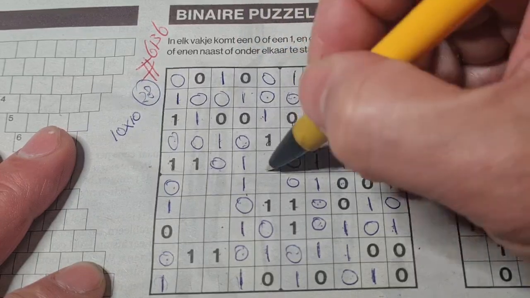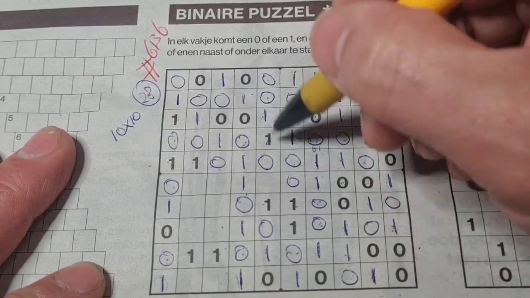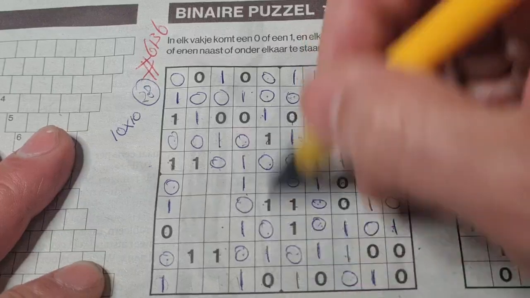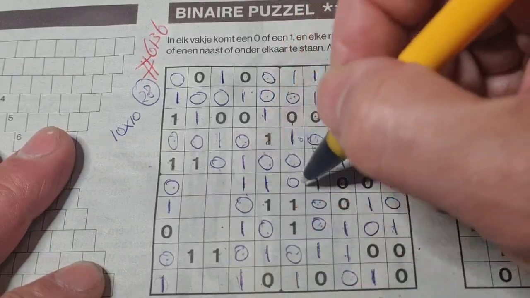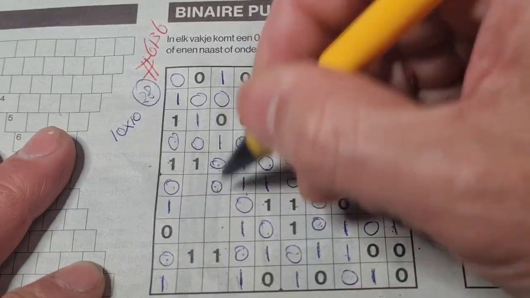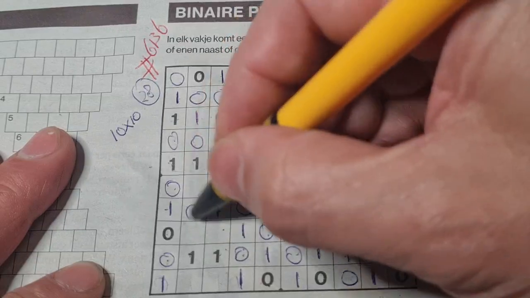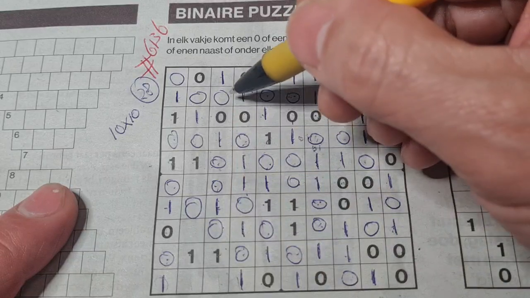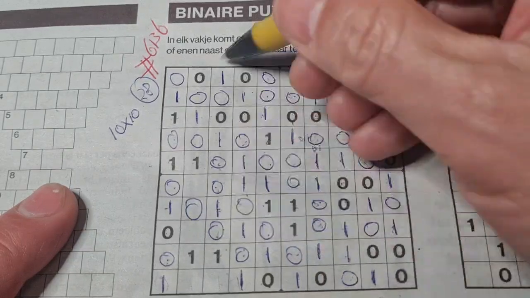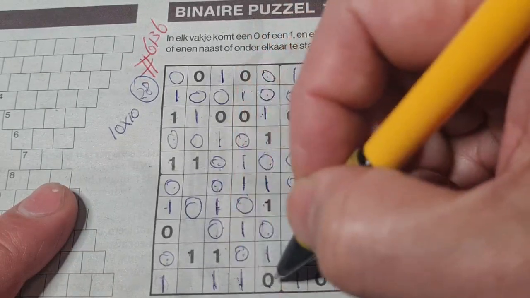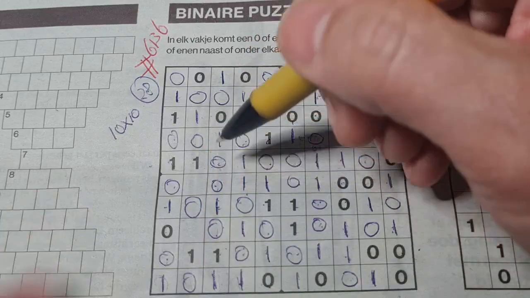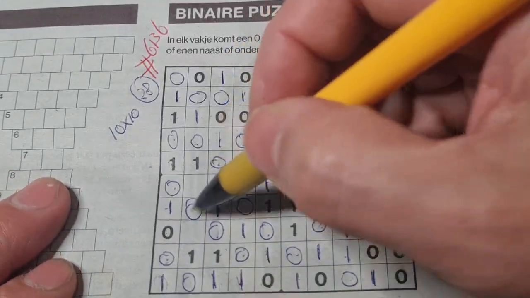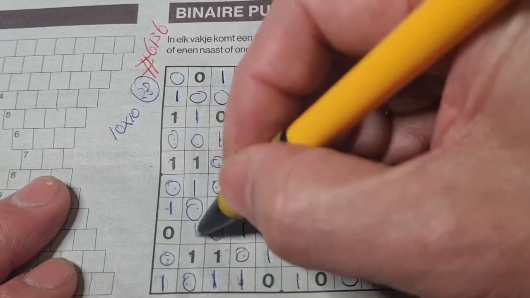Double one, here no, there no. 1, 2, 3, 4, 5 O. So the rest are ones. Double one, here no, there no. Double O, here one, there one. Between two ones comes an O. Between two ones comes an O. 1, 2, 3, 4, 5 O. So the rest are ones. Double one, here no, there no. 1, 2, 3, 4, 5 O. So the rest are ones.